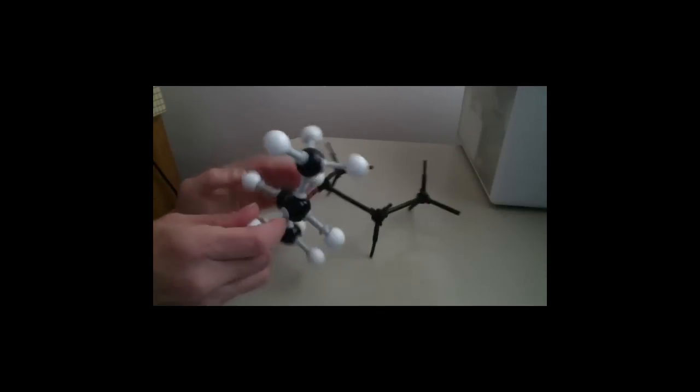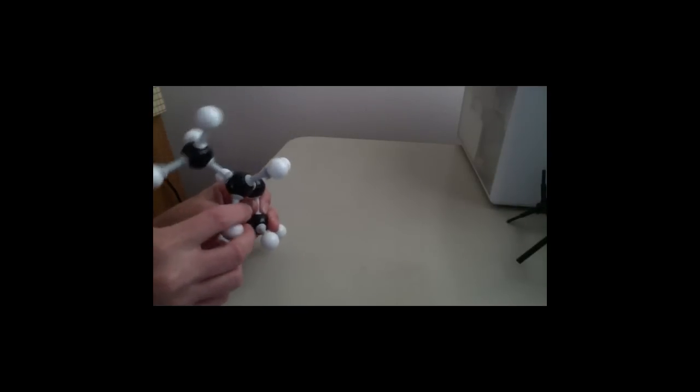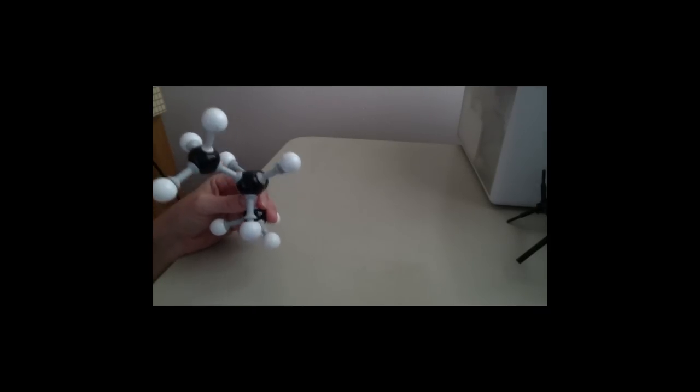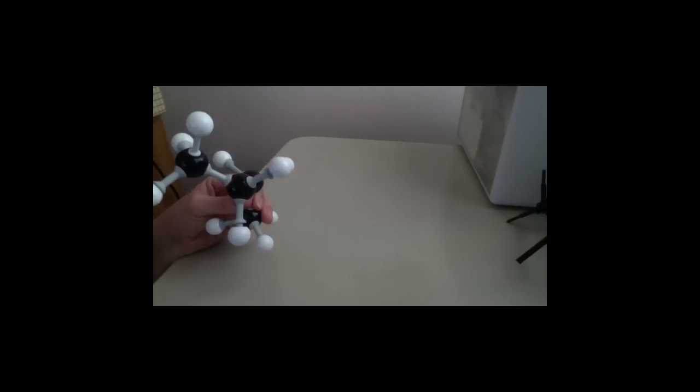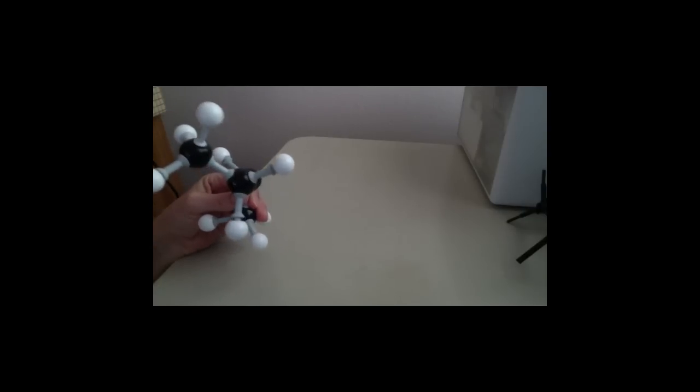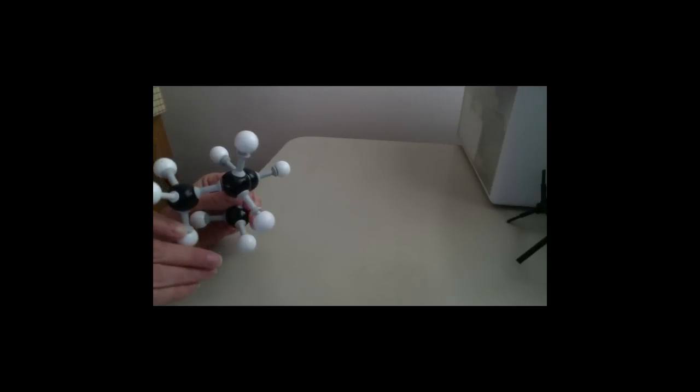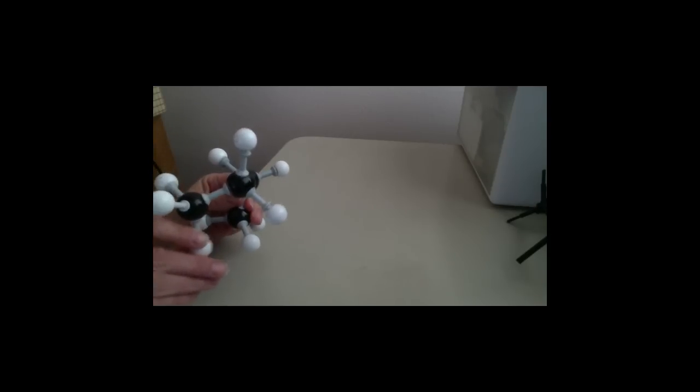We can do the same kinds of things with the ball and stick models, in which we rotate around. Again, I'm looking down the central bond. In this particular orientation, I've lined up all of the bonds. This is called an eclipsed conformation, just like an eclipse of the sun or moon involves things lining up. I can rotate a little bit to a so-called staggered conformation.